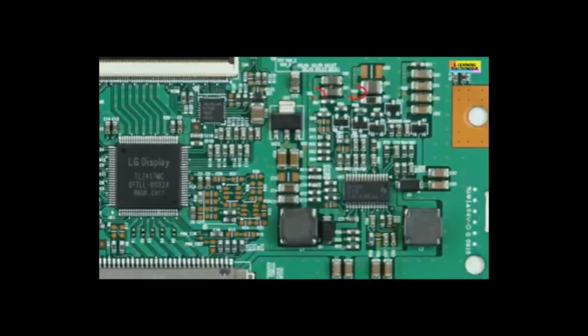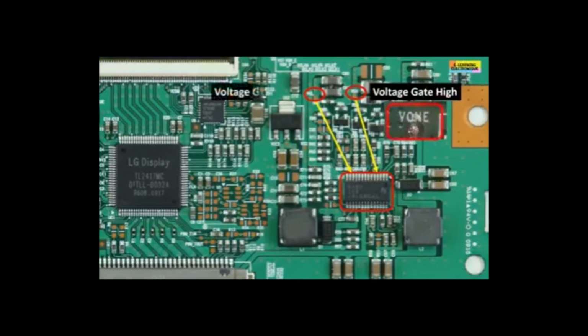VGH and VGL are provided by the TCON board thanks to a DC to DC converter. VGH is the acronym of voltage gate high. It is the voltage of starting of the TFT transistors, from where the abbreviation V on is sometimes used. VGL is the acronym for voltage gate low. It has a negative value and is used to turn off the TFTs, hence the other name V off.